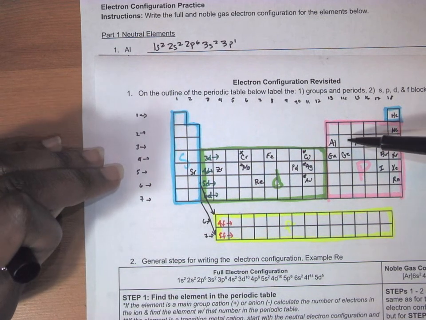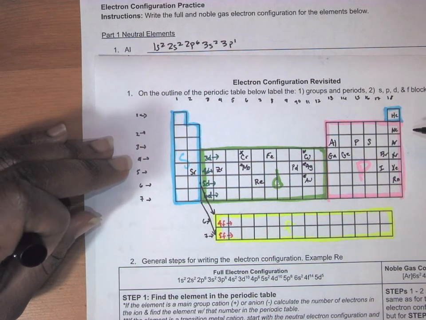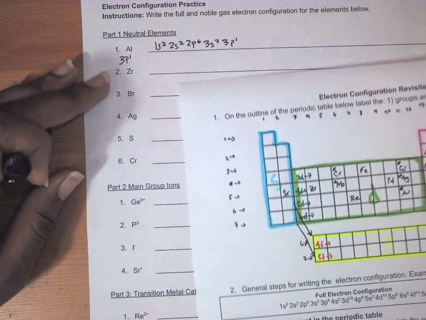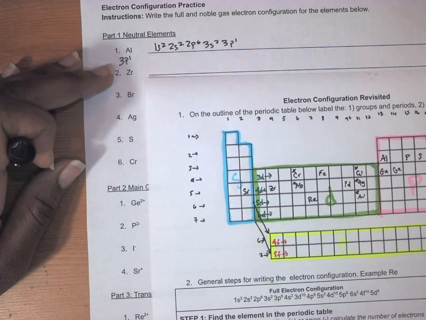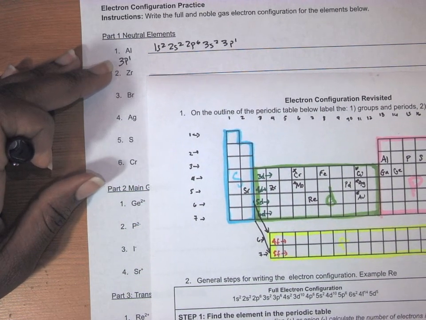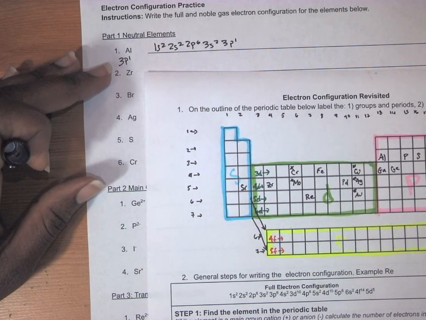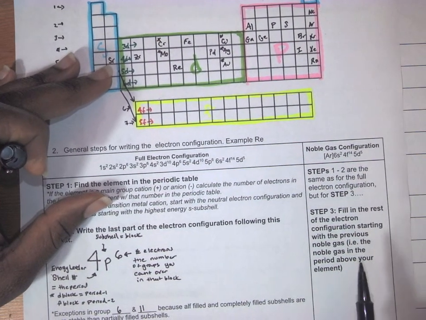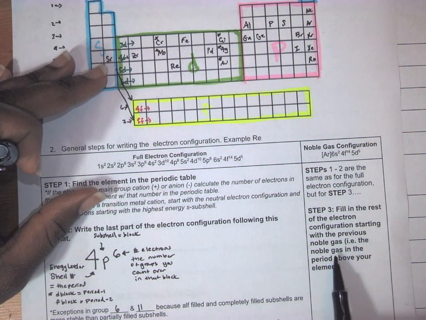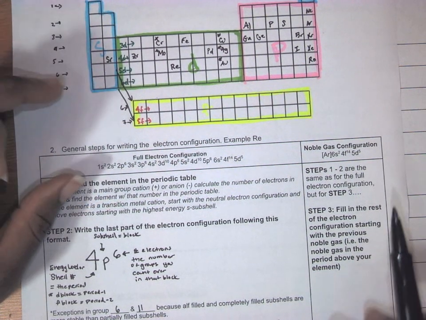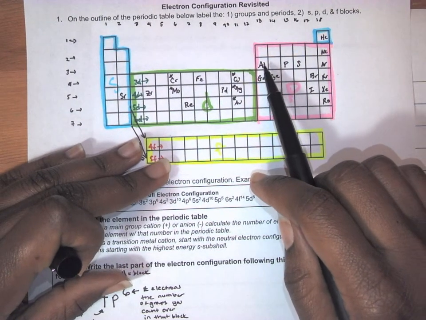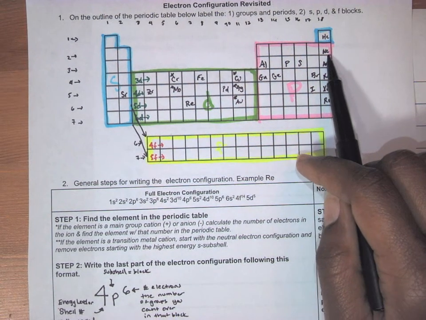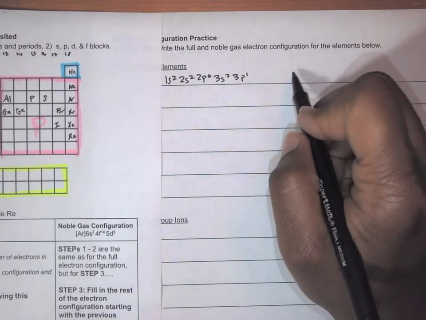All right, so now that I have my full electron configuration, let's get the noble gas configuration. The first 2 steps are the same. You find your element and you figure out what the last part of the electron configuration is based on the period it's in and what block it's in. But instead of starting at 1s2, you're going to start with the previous noble gas, that means the noble gas in the period above your element. Aluminum is in the third period, so I'm going to use the noble gas in the second period, which is neon. I'm going to write that in brackets, and that's where I'm going to start my electron configuration.